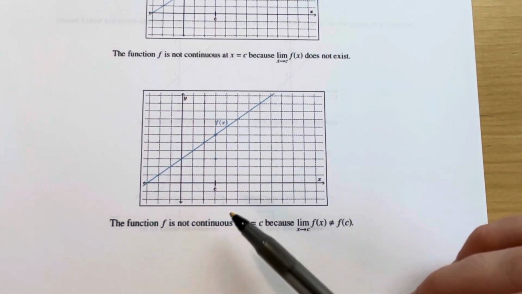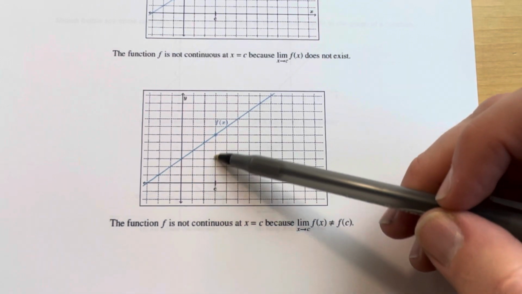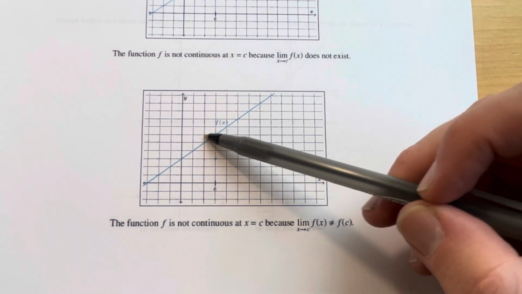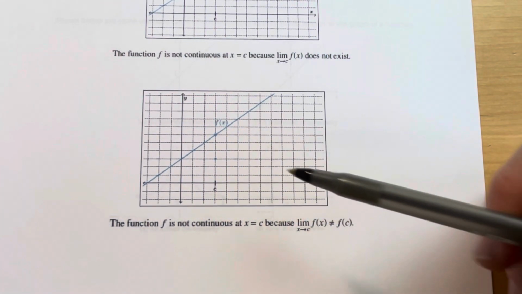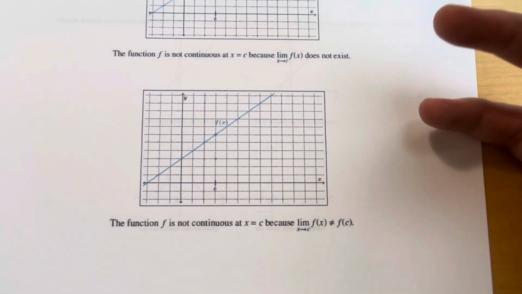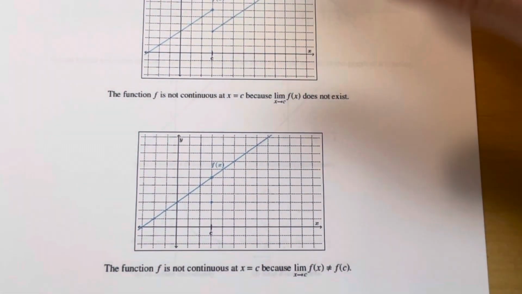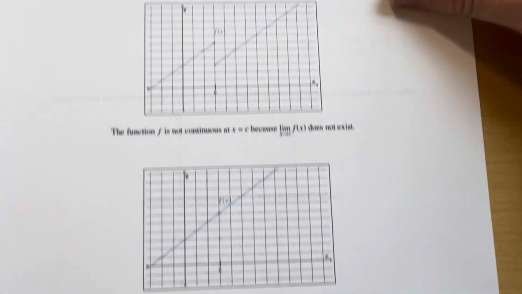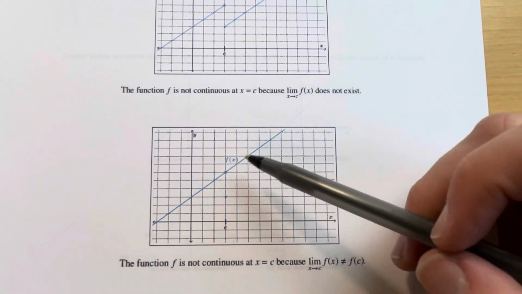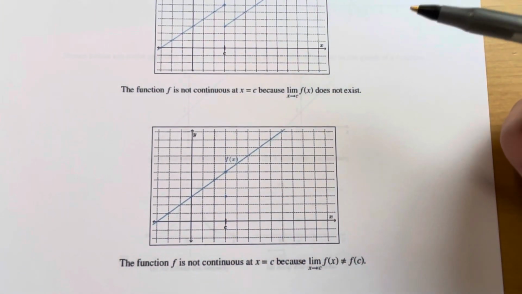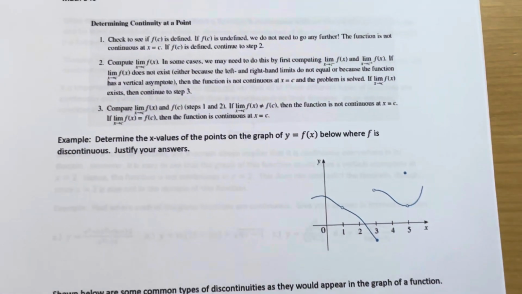However, those two things are not equal to each other. f of c is equal to whatever this y value is, and the limit as x approaches c of f of x is equal to this other y value up here. They disagree, so we would say that this function is discontinuous at c. And hopefully you can see from each of these graphs, even if we didn't have this definition, why each of those graphs is not continuous at c, whether we have a hole or a jump or a hole and a point, but they don't align, okay? So that's why we need those three conditions in order for continuity to take place.